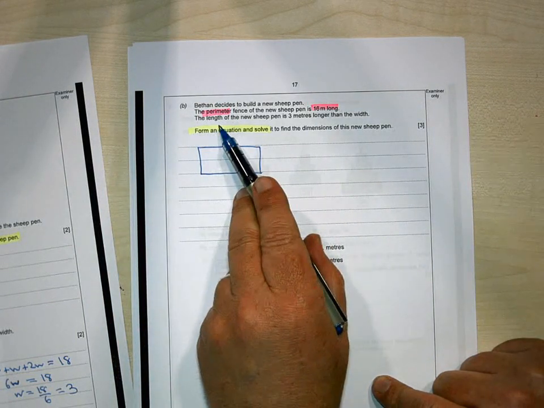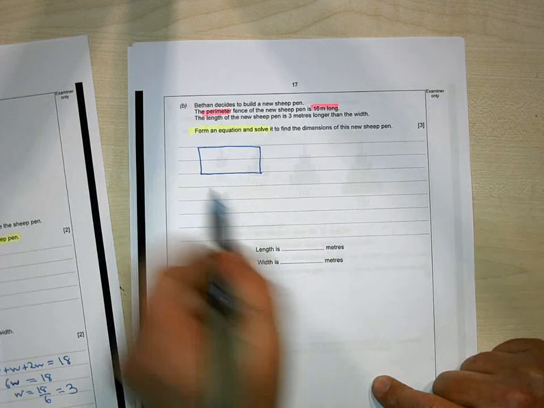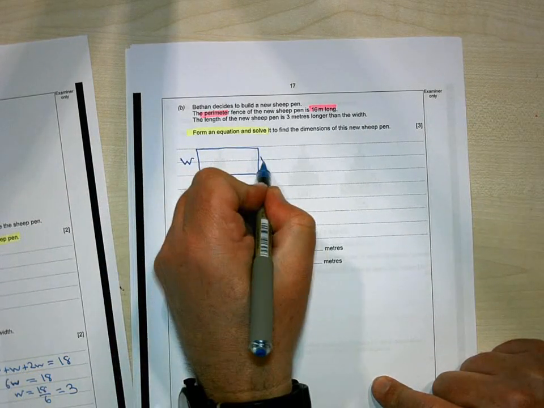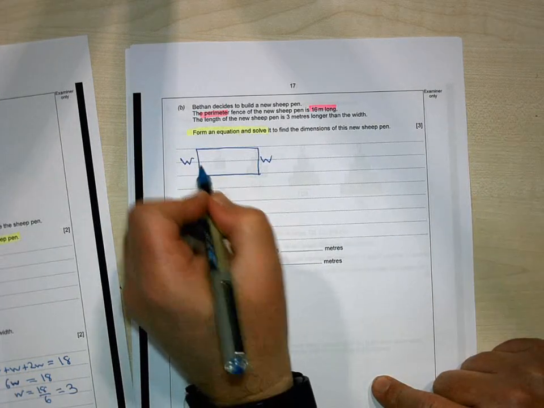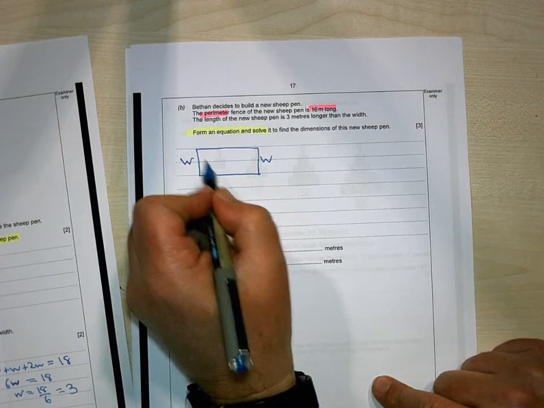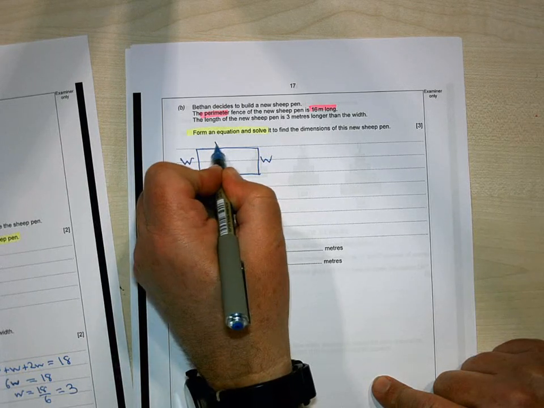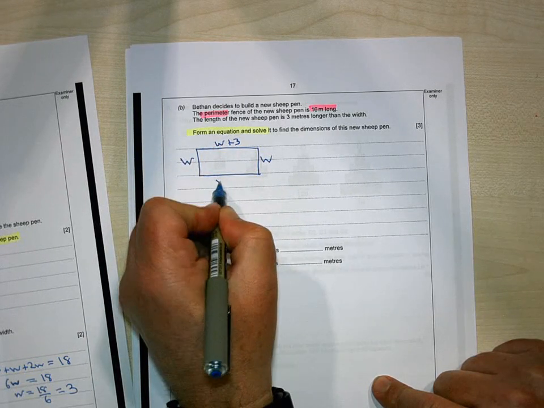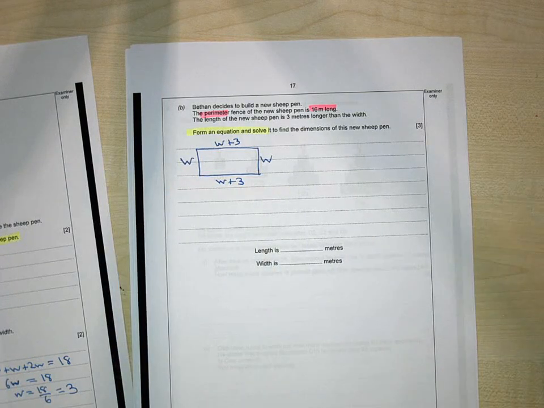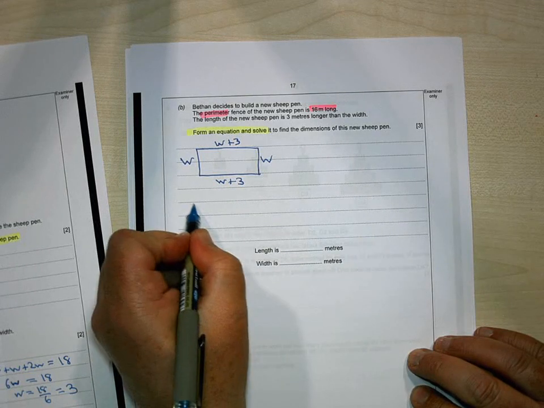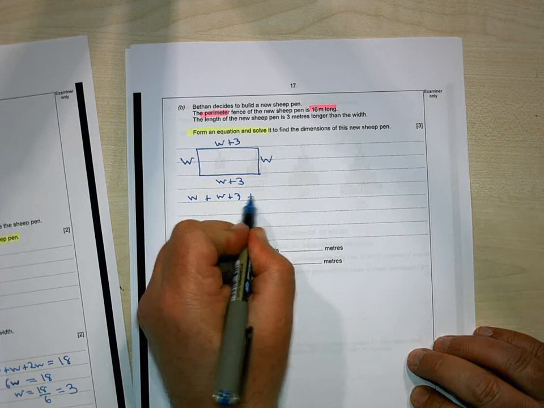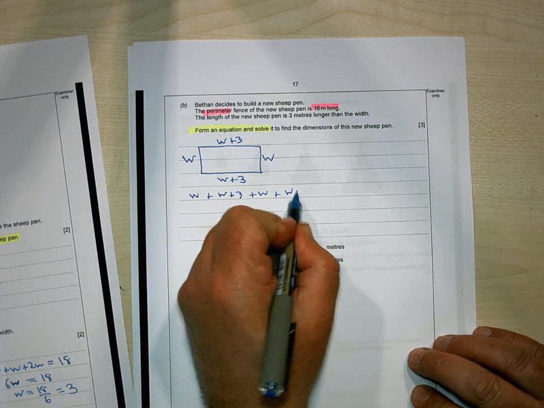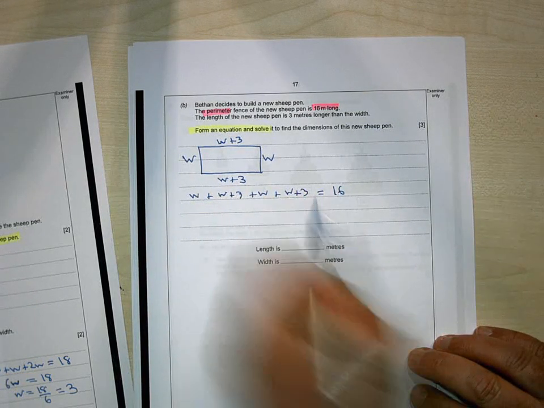What do I know this time? I know that the distance all the way around is 16. So when I add them together, it's going to come to 16. This time though, the length is 3 meters longer than the width. So if my width is W, 3 meters longer, now it isn't 3W. 3W is 3 times as long. 3 meters longer will be W plus 3.